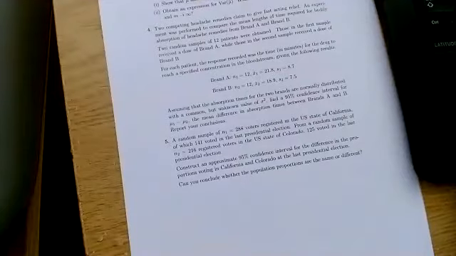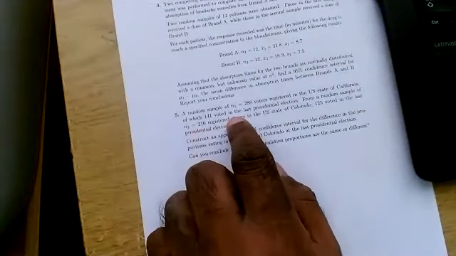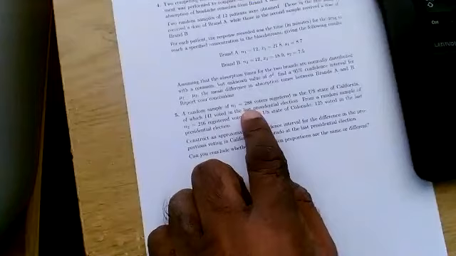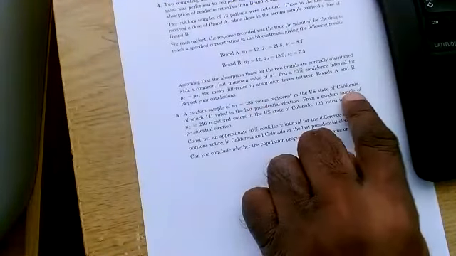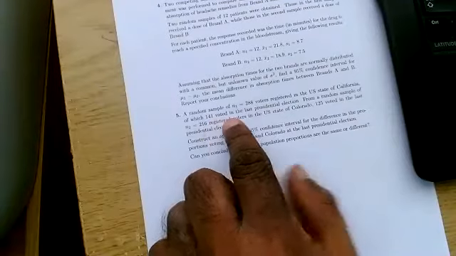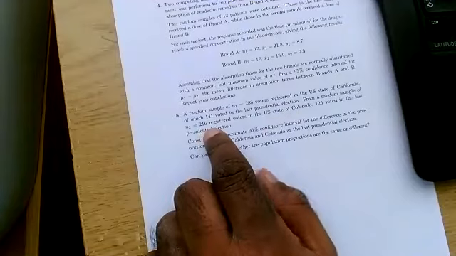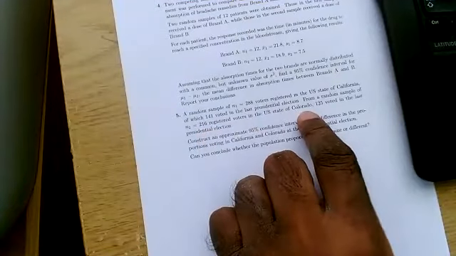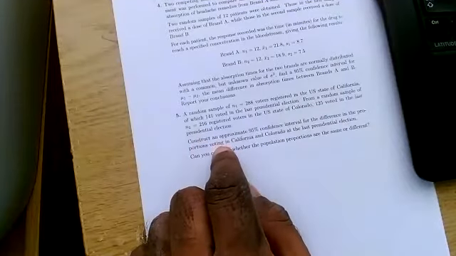Okay. So I'll start with question number 5 first, right? If you read this question, you see there are 288 voters in California, and 141 of them voted in the presidential election. And there are 216 voters in Colorado, and 125 of them voted in the presidential election.